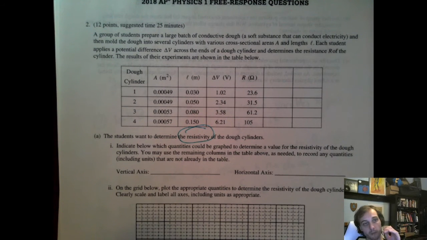So what I'm going to do is go to the AP Physics 1 equation sheet, and I'm going to look for equations with resistivity, and ideally it should also have other stuff that we already know.